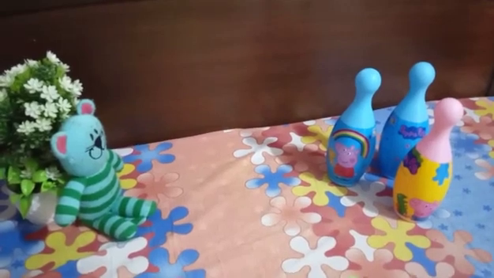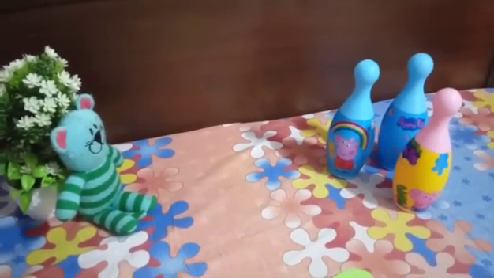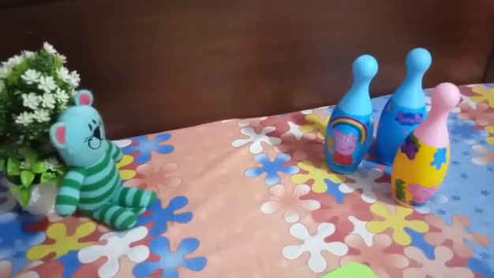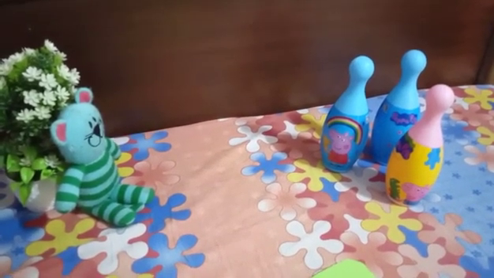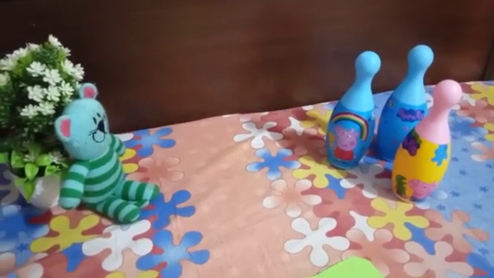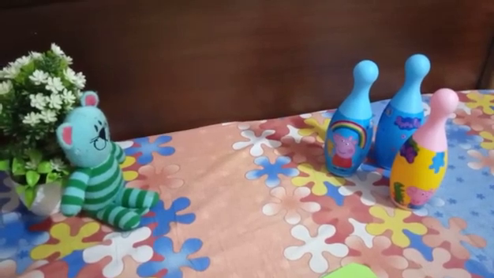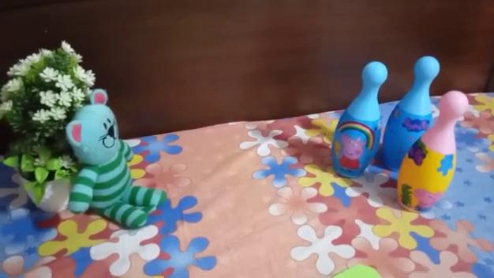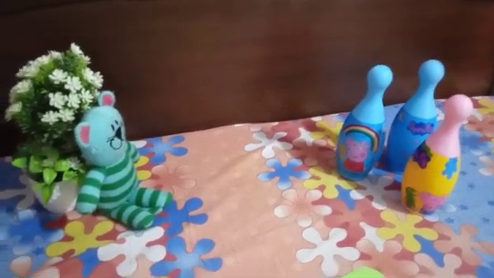Let us see through an example. Can you see what is there in front of the teddy? There are bottles. Okay? There are bottles, because there are many bottles, more than one. So, what will Teddy say? Those are bottles, because the bottles are far from the teddy and there are more than one bottle. Okay? So, Teddy will say those are bottles.